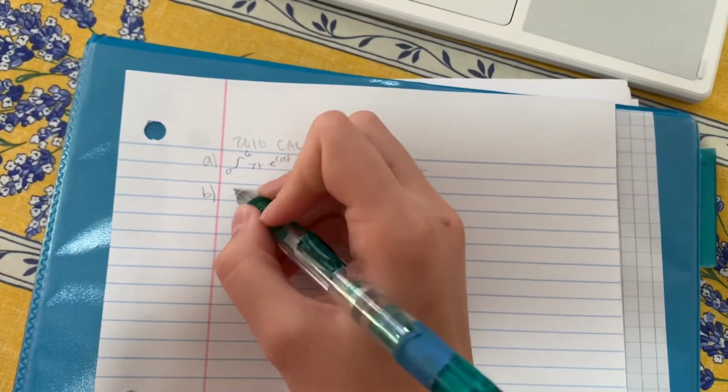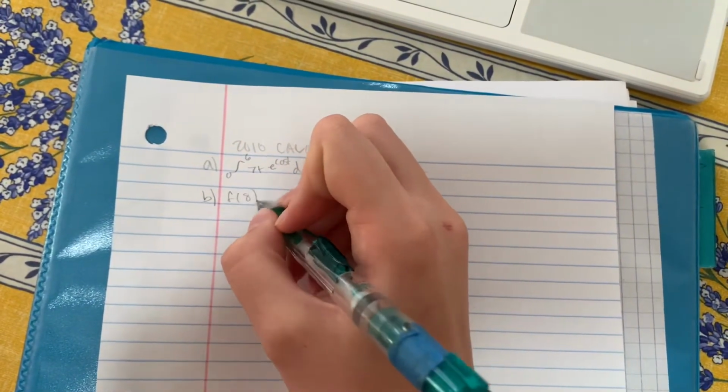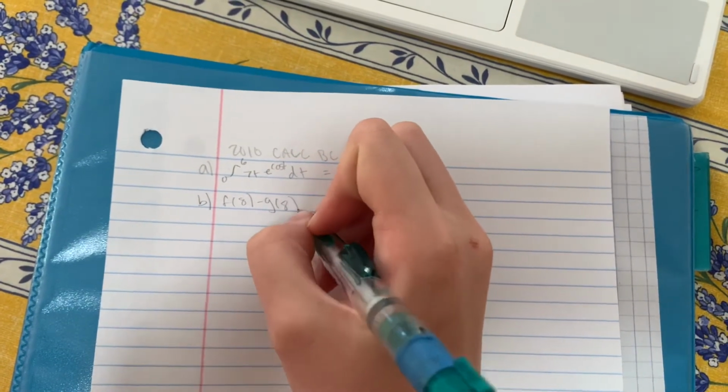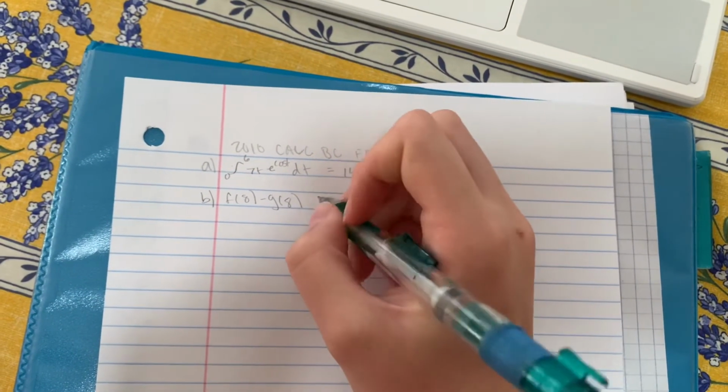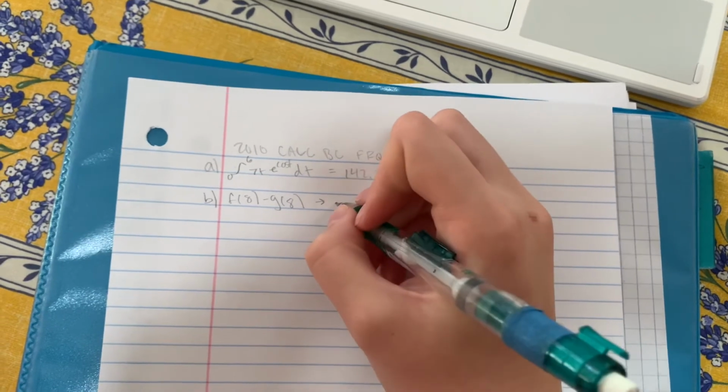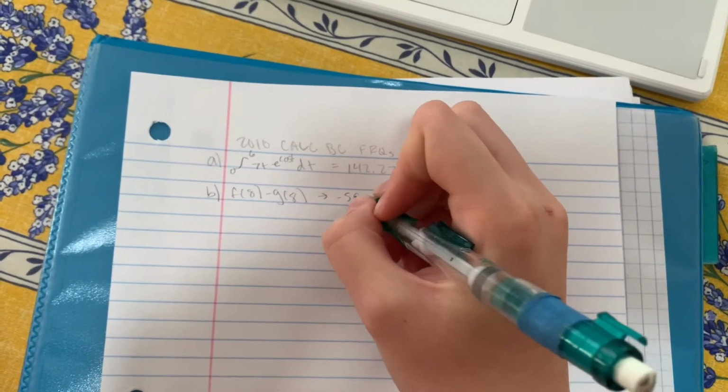Then for B, we're trying to find the rate of change at 8 a.m. So you take the amount of snow that falls and subtract the amount of snow that was removed to find the total rate of change of snow.